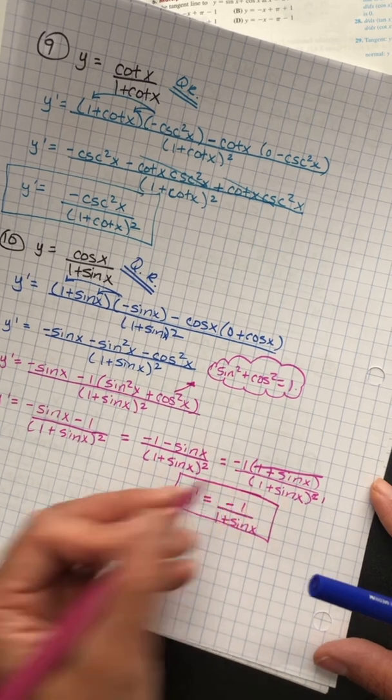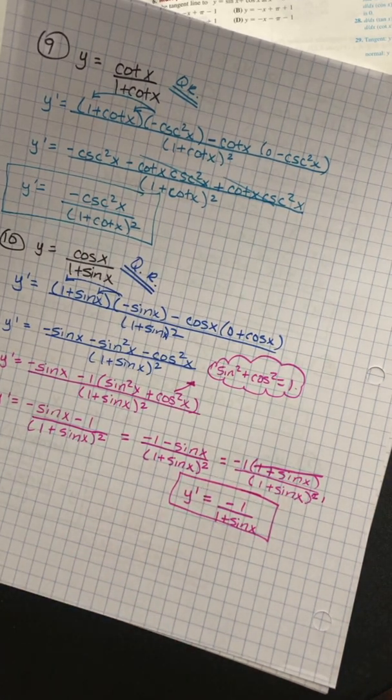So this one could go pretty far to simplify. The other ones didn't go that far. And that's 1 through 10.